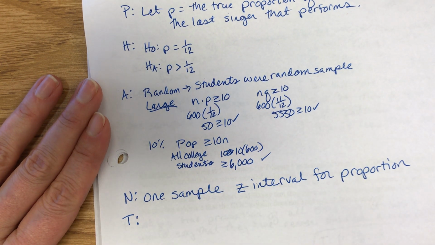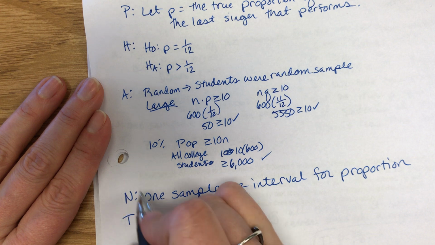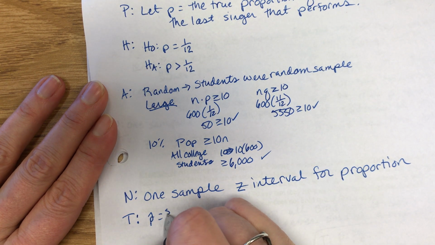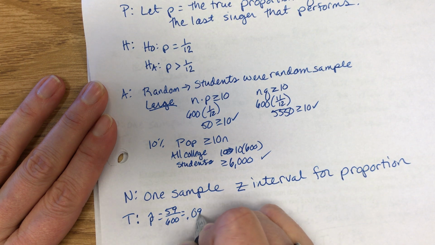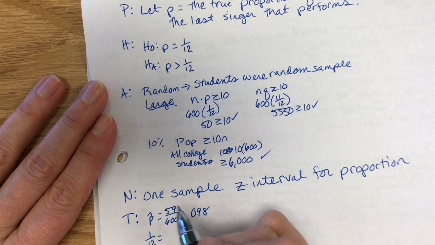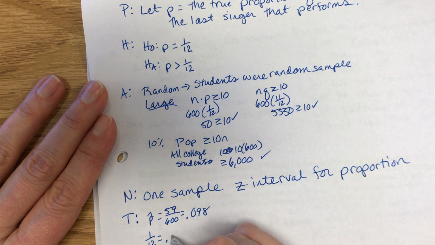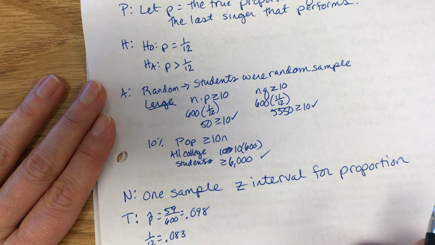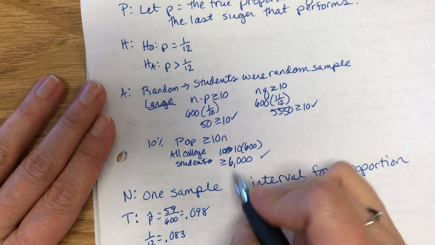Our test statistic, in order to get that, we've got to figure out what p hat is. P hat was 59 out of 600, which I get is 0.098. And then I'm going to look at the 1/12th and divide it down, and that's going to be 0.083. Just because I'm a fan of typing in decimals instead of fractions in fractions when I do my formula.